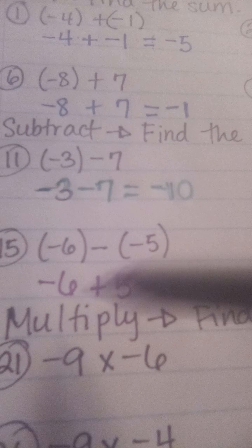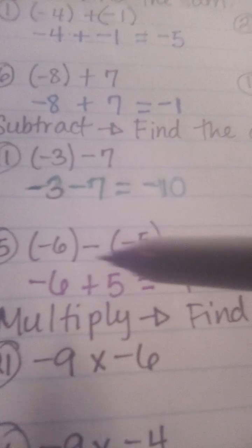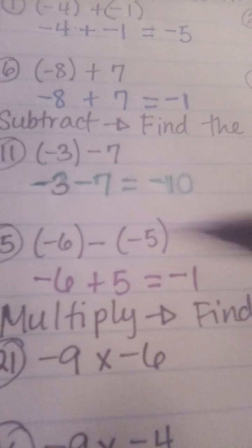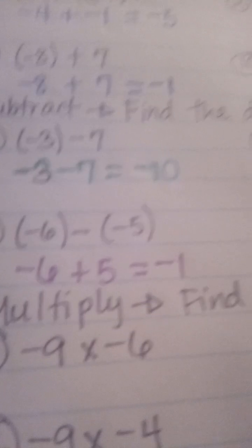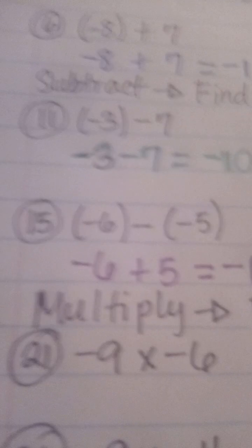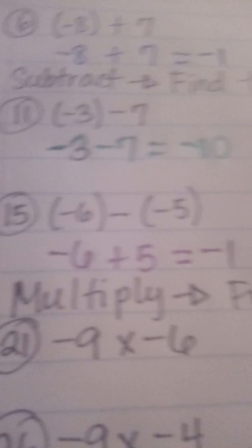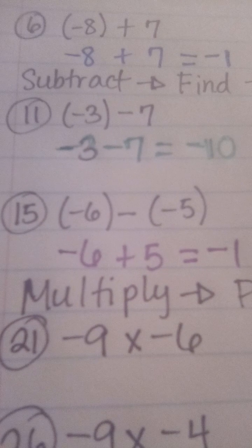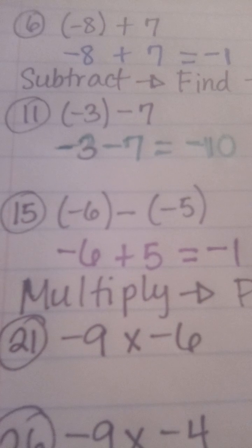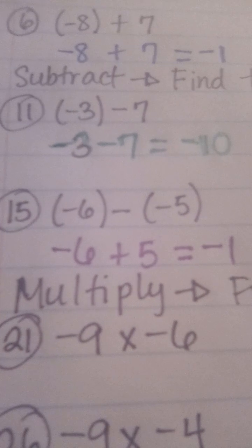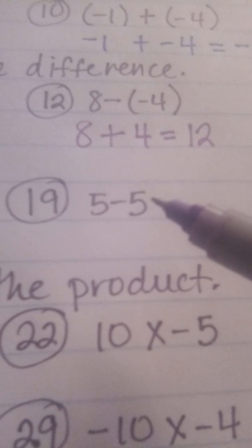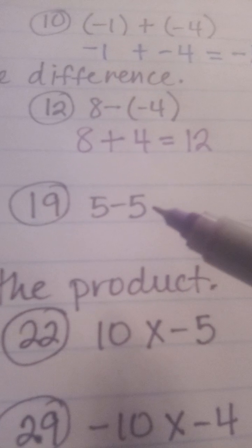-1, because the bigger number gets the sign, like I said. The bigger sign goes in front of the answer. So in this case, we have a -6 plus 5, which will give us a -1. So any questions on number 15? No questions? All right, let's go on. And this is an easy one. Number 19. 5 minus 5, that gives us which number? 0.